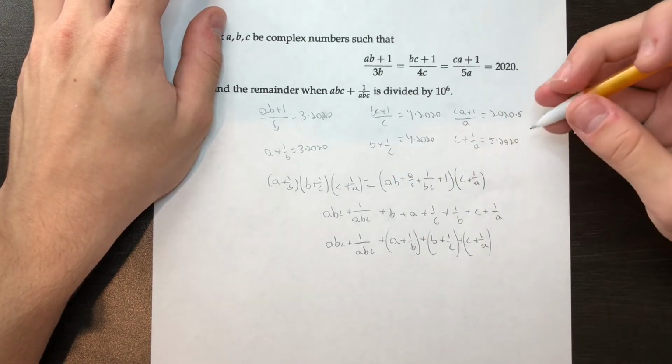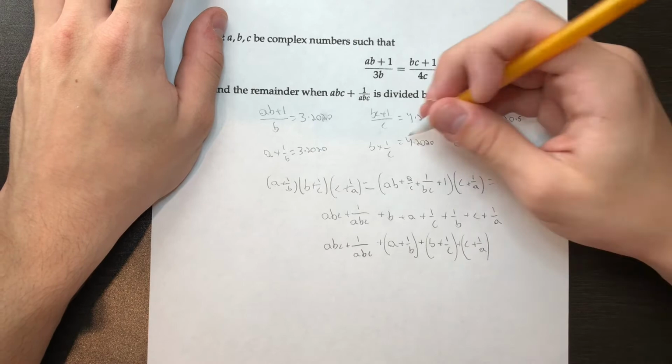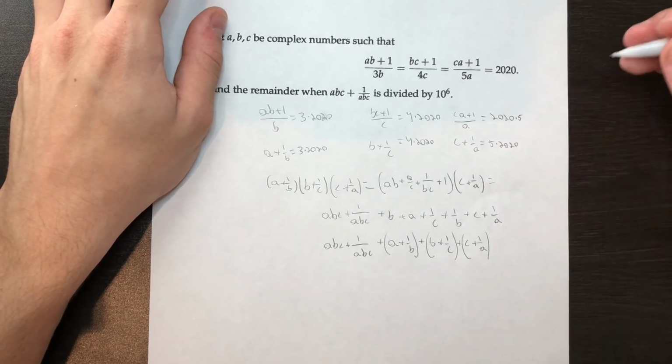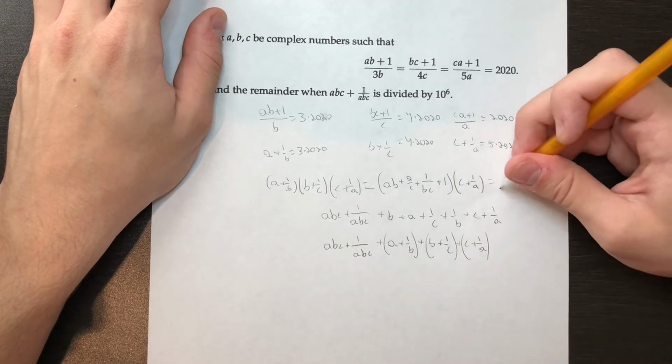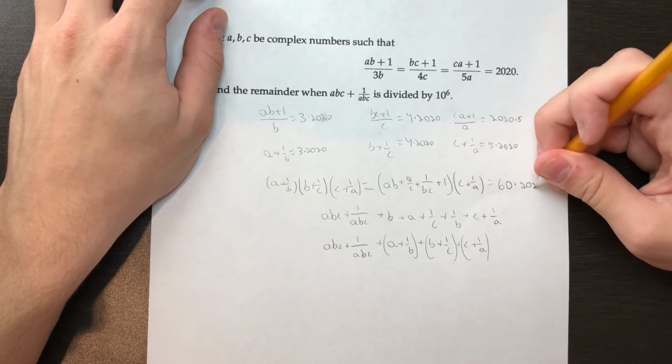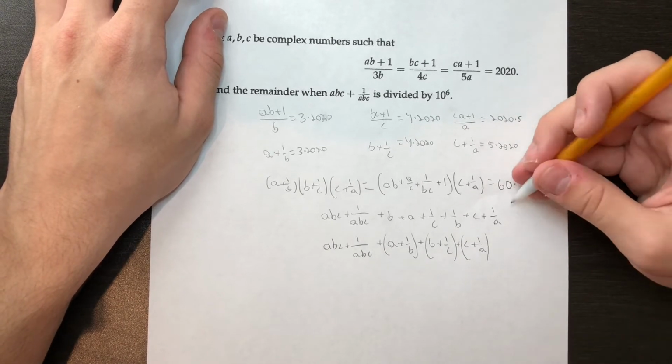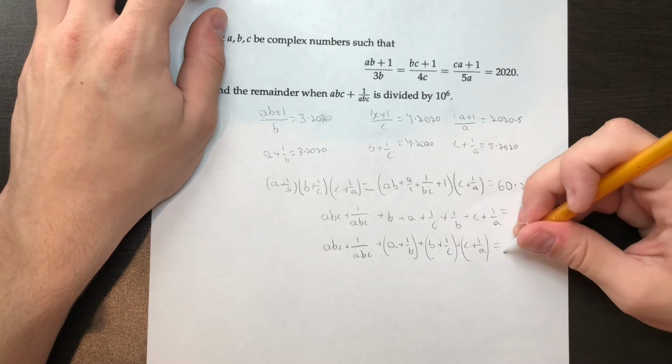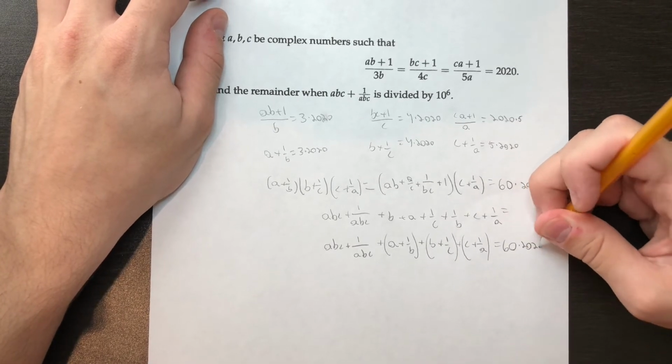And we also know that this whole thing is equal to the product of all these. So 3 times 4 times 5 times 20 cubed is going to be 12 times 5, which is 60, times 20 cubed. So bringing that down, which equals 60 times 20 cubed.